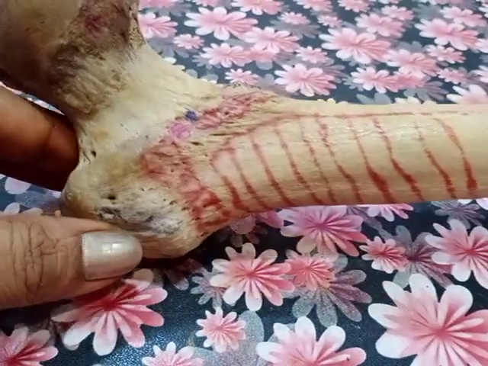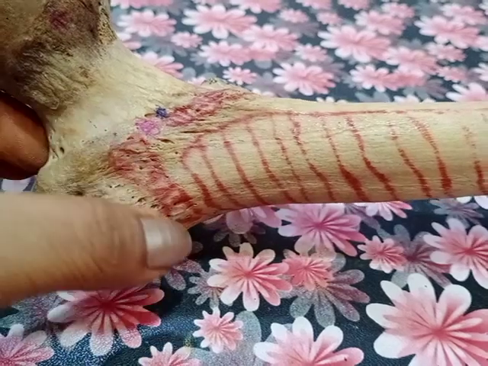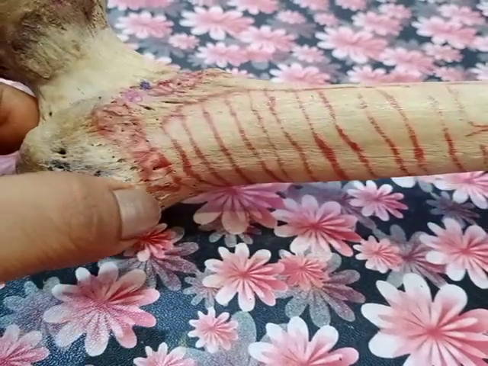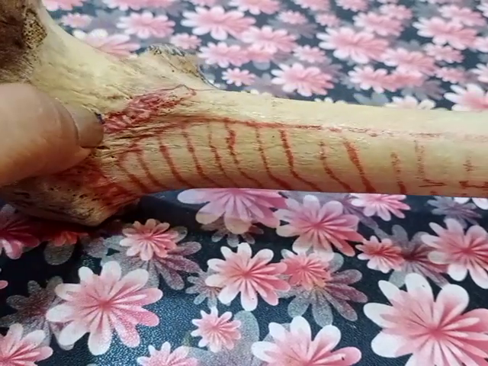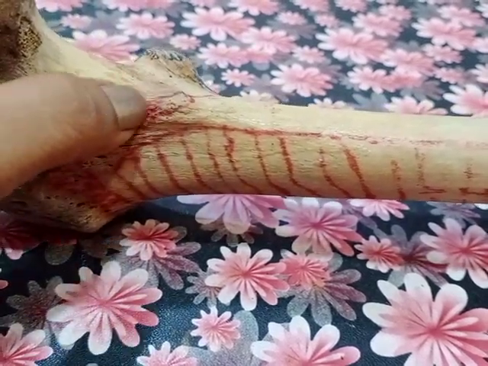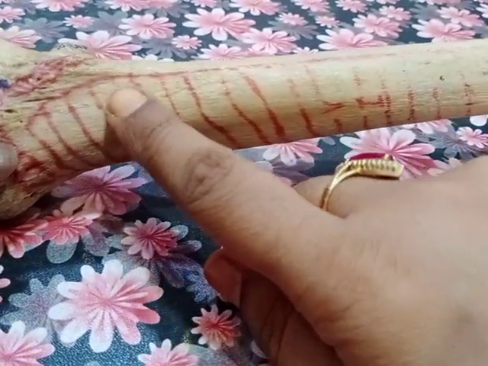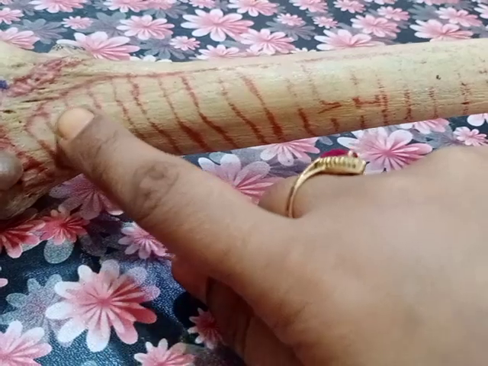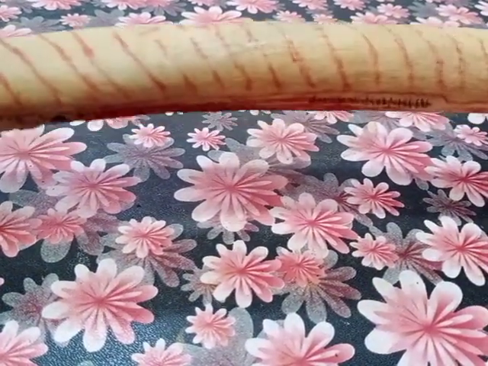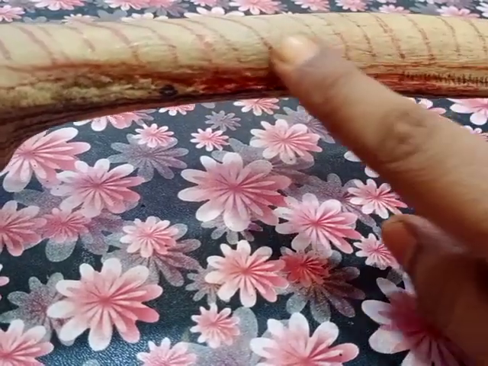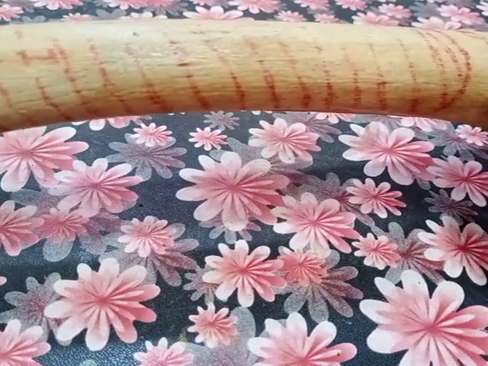Now let us come to the upper end. So this is the intertrochanteric line. Encroaching on the intertrochanteric line, on the lateral aspect, this muscle is vastus lateralis. Along the medial aspect, this is vastus medialis, and throughout the upper part of the shaft, along the whole of the anterior surface and partly along the medial surface, this large muscle is vastus intermedius.